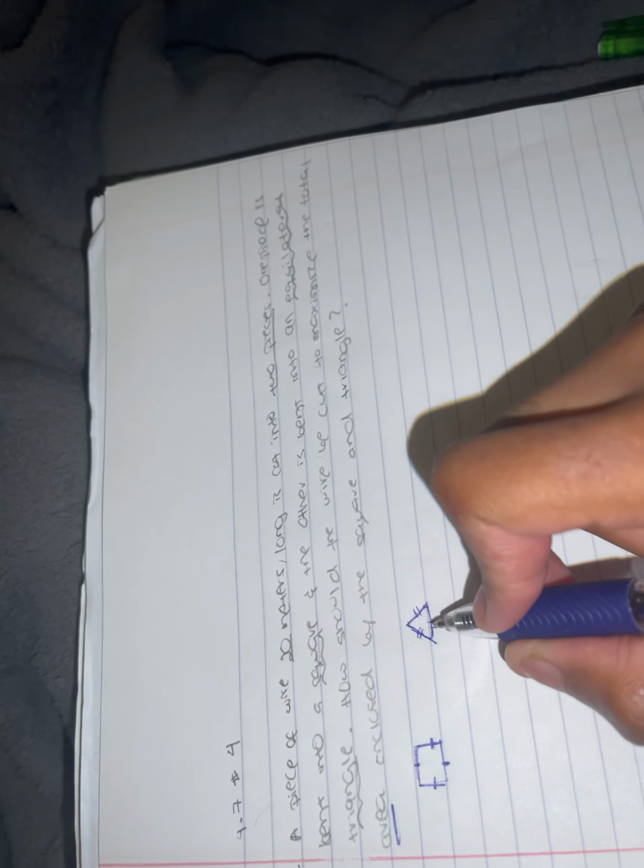We have a hint here: it's area, and also the perimeter around the square and the perimeter around the triangle.